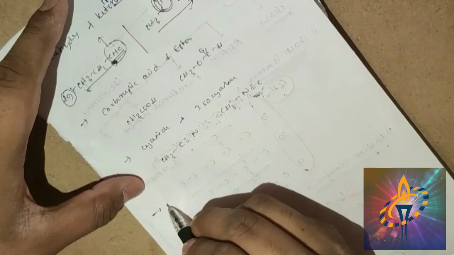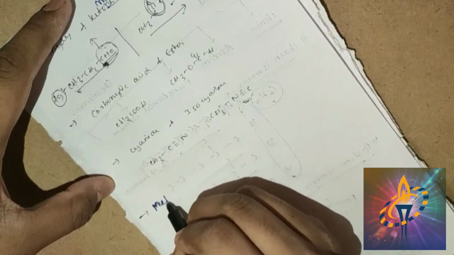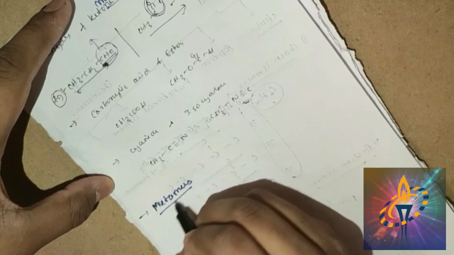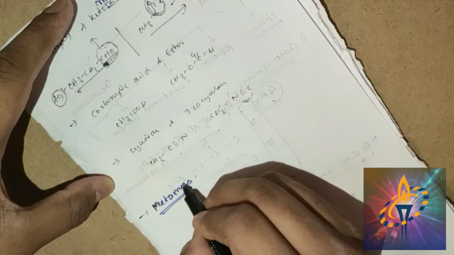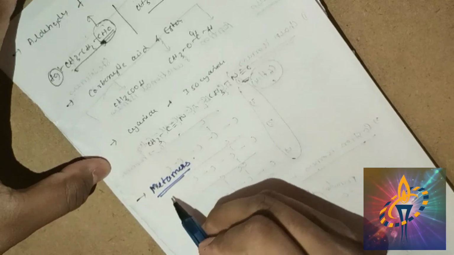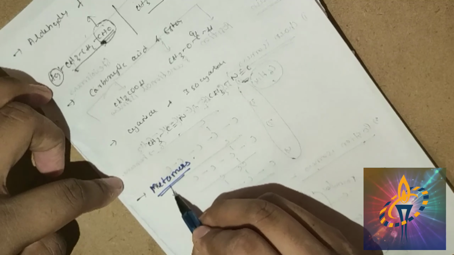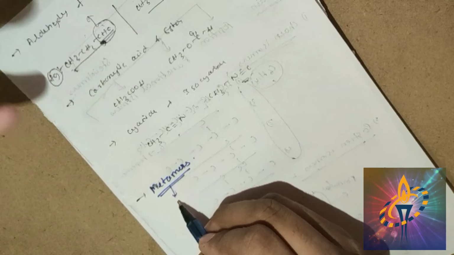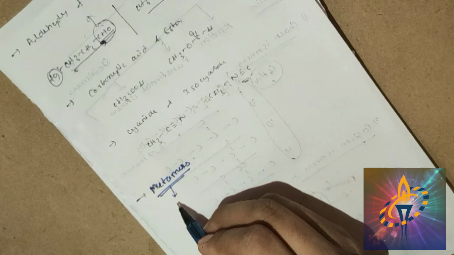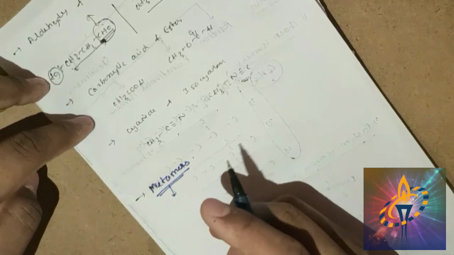Next is metamers. I'll change the color of the pen. Metamers. Now, what are metamers? If you write ethers only, you can say it is a type of ether when it is oxygen, but when it changes to nitrogen you can't say that.